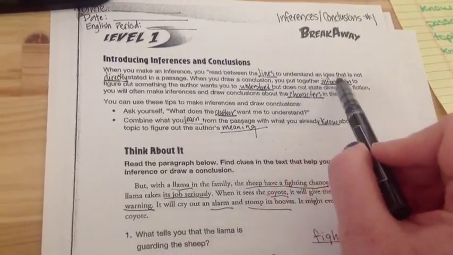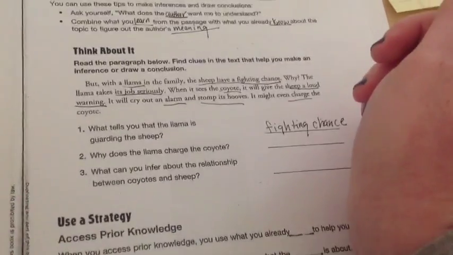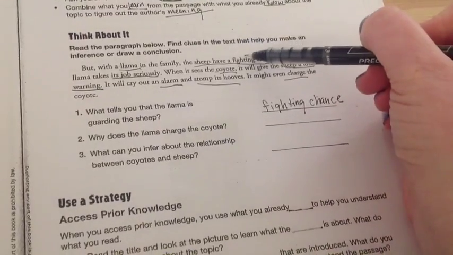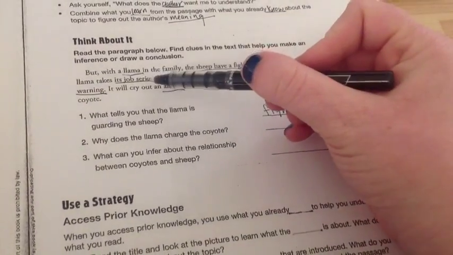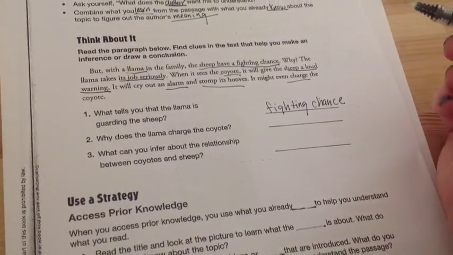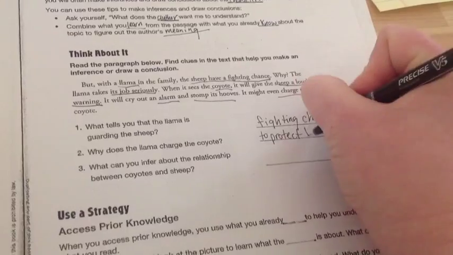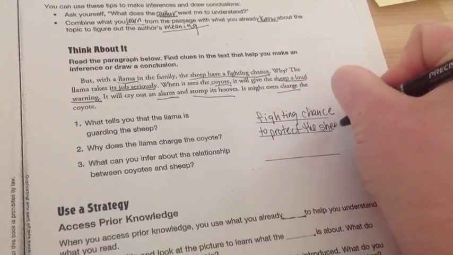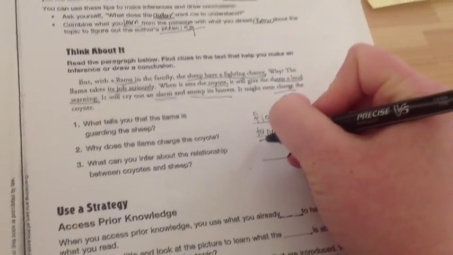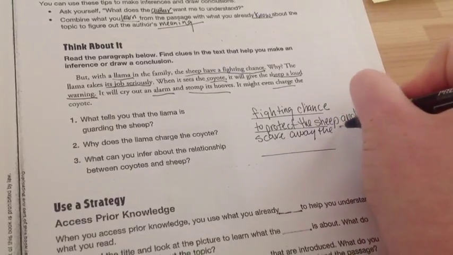We read between the lines to understand an idea that is not directly stated in the passage. So let's read between the lines and think about if we can figure out why the llama would charge the coyote. Well, I think because it says the sheep have a fighting chance, the llama takes his job seriously, the reason he might charge the coyote is to protect the sheep and scare away the coyote.